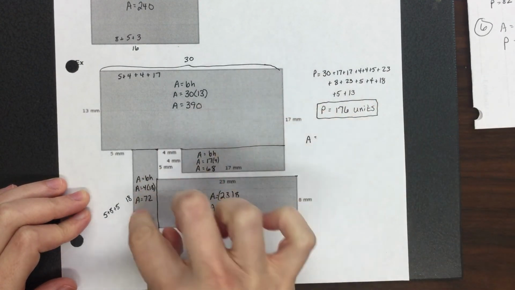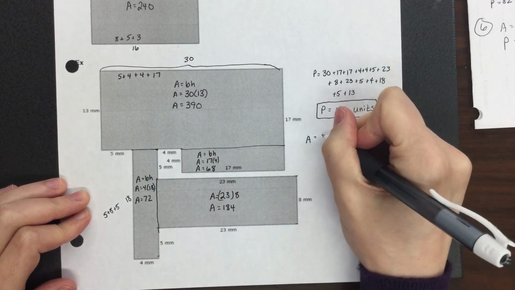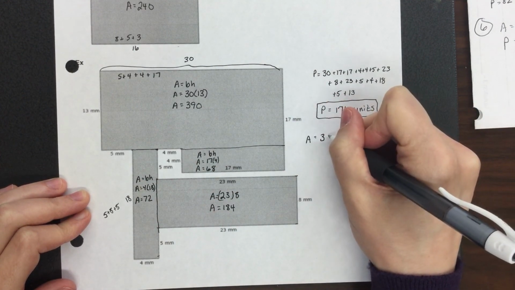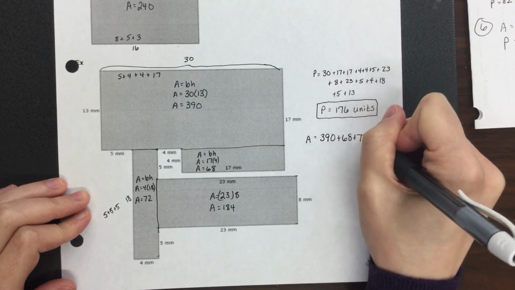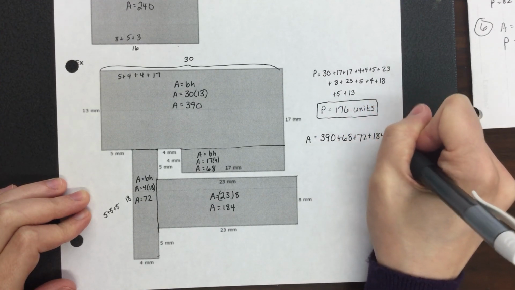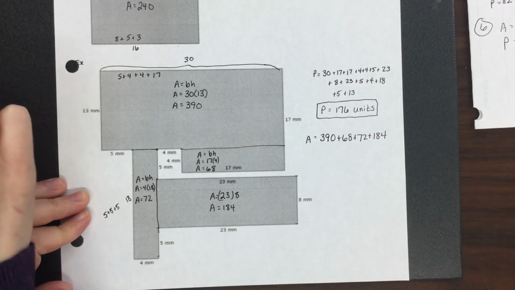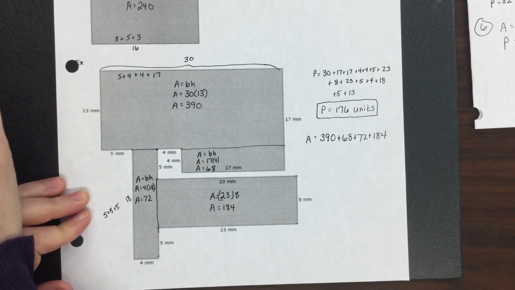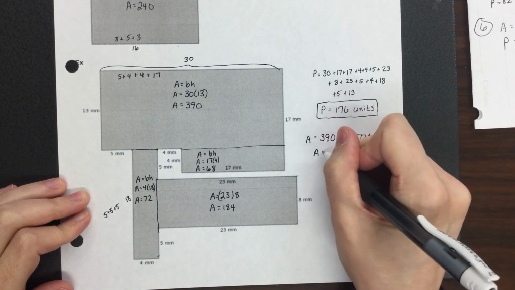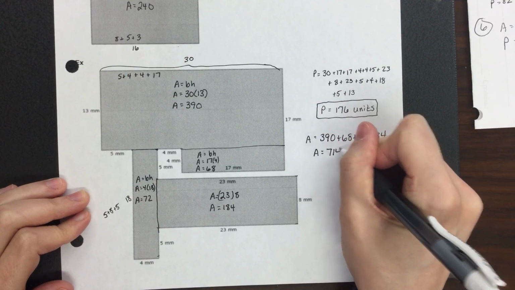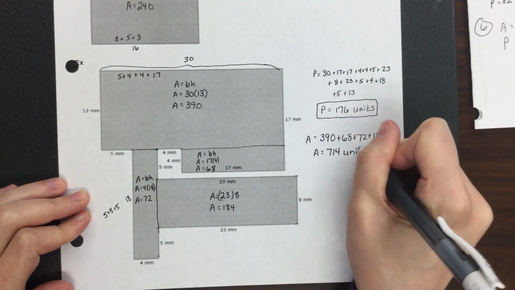And if we take all the different areas and add them together, that'll give us our composite figure. 390 plus 68 plus 72 plus 184 will give us a composite area of 714 units squared.